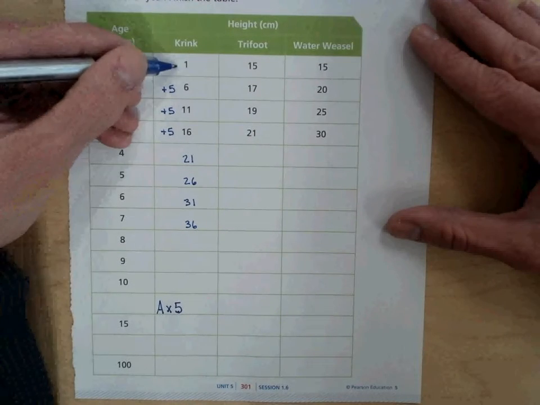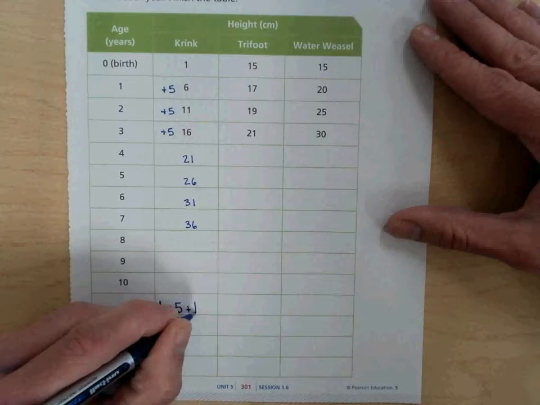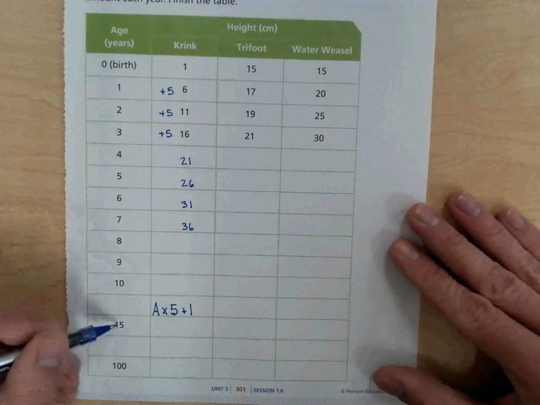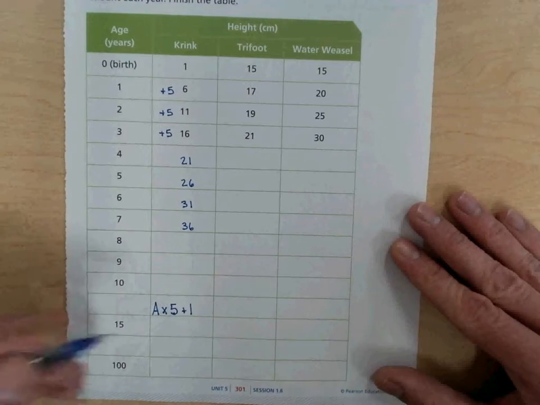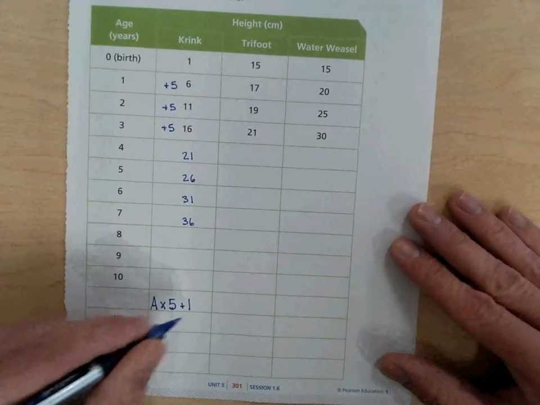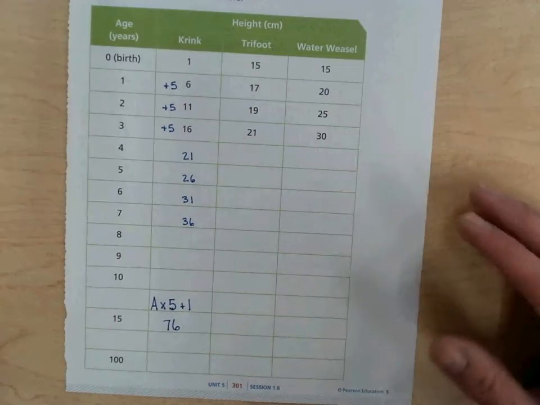So what the students need to remember is, at birth, they were 1 centimeter, so we need to add that in. So what you can see here is if we plugged 15 in, 15 times 5 is 75 plus 1 is 76. So that's the answer there.